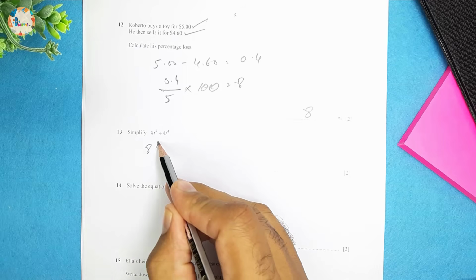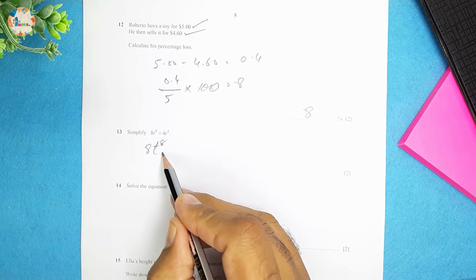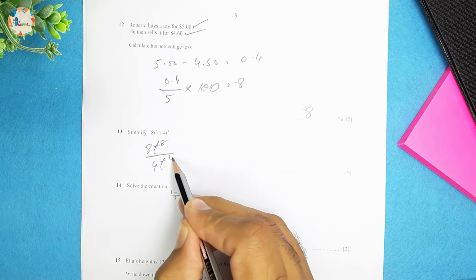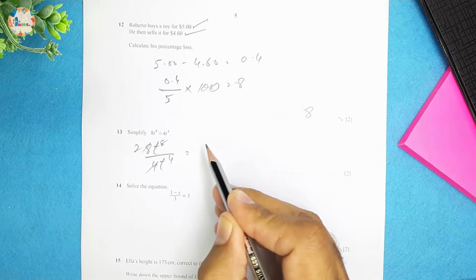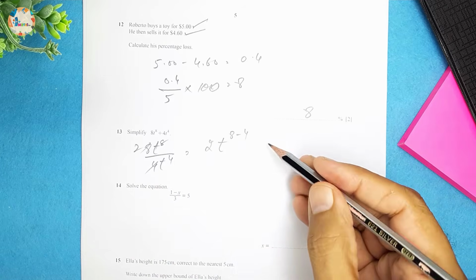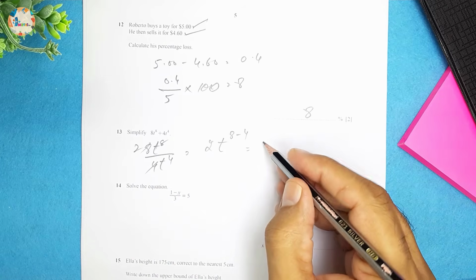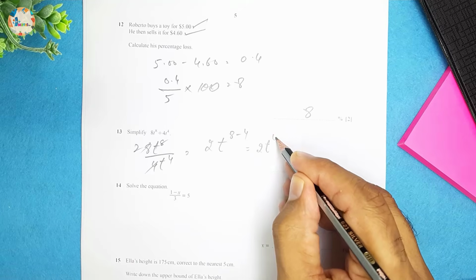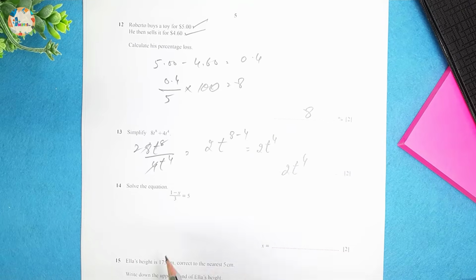We'll have to simplify this. We can write 8t raised to power 8 divided by 4t raised to power 4, and this will be cancelled by 2, so 2t raised to power 8 minus 4, this will be going as a numerator, so it will be minus, so 2t raised to power 4 will be our final answer.